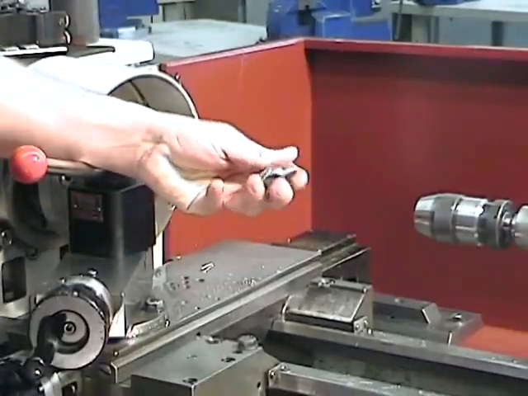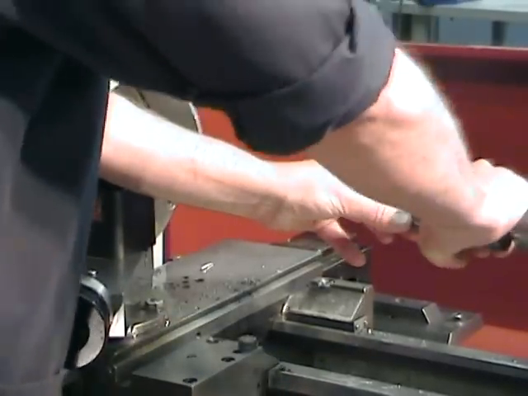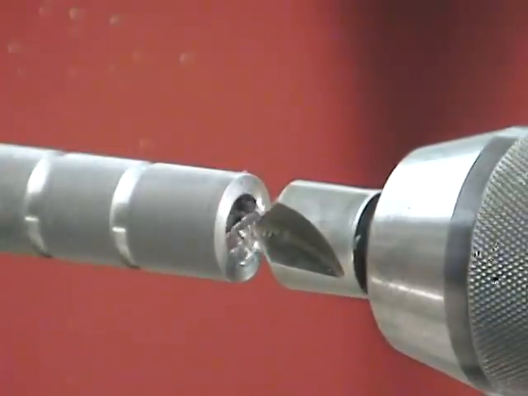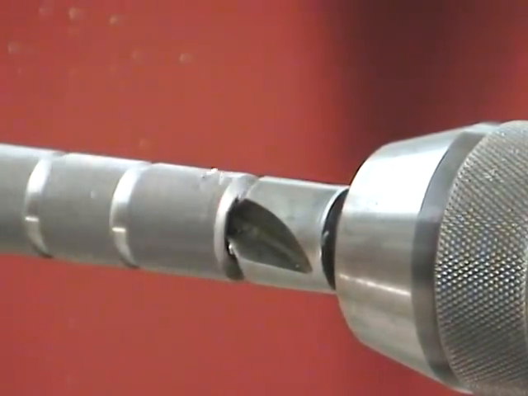And finally, to protect the leading edge of the hole that I just reamed, I'm going to perform a small chamfer. That really recesses that edge into the part and protects it from any bumps or nicks.